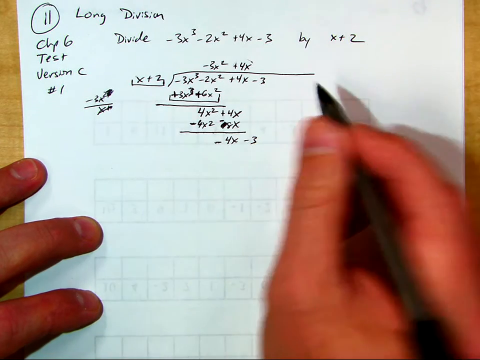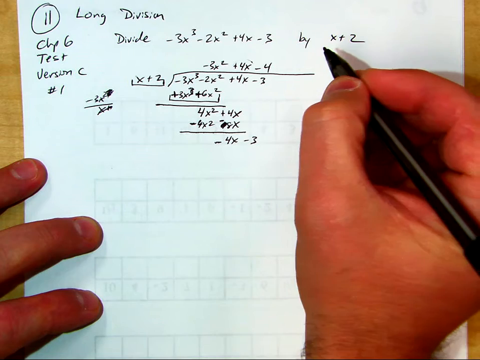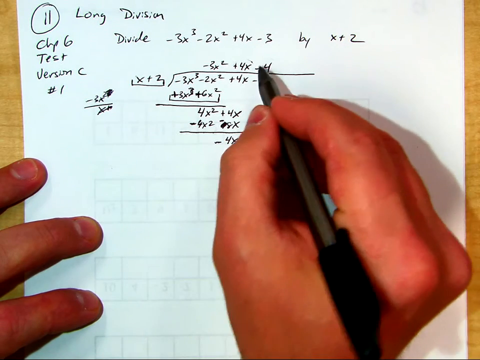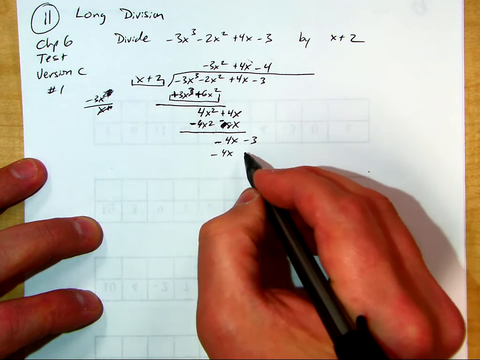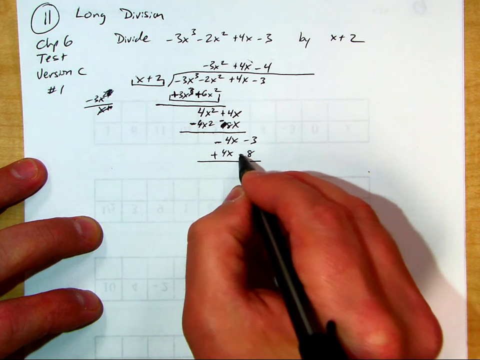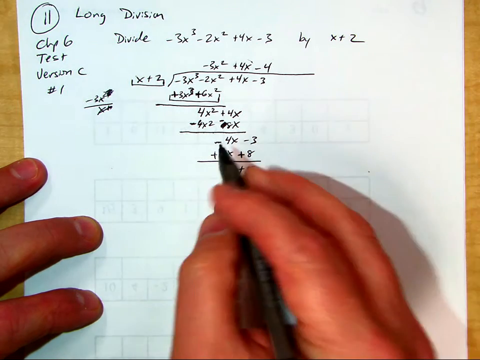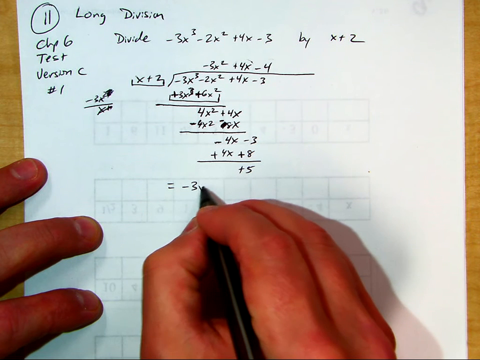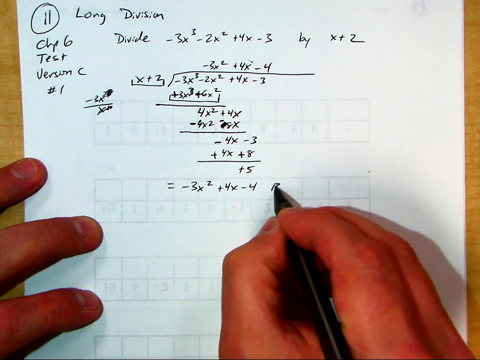Rinse and repeat. How many times does x go into negative 4x? Well, it goes in negative 4 times. Again, multiply just this term times the whole divisor. We get negative 4x, and then that's going to be minus 8. Draw the line, change the signs. This is going to be plus 5 for our remainder. So the answer is going to be negative 3x squared plus 4x minus 4, remainder 5.